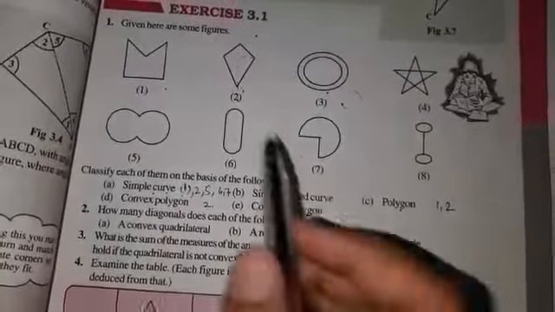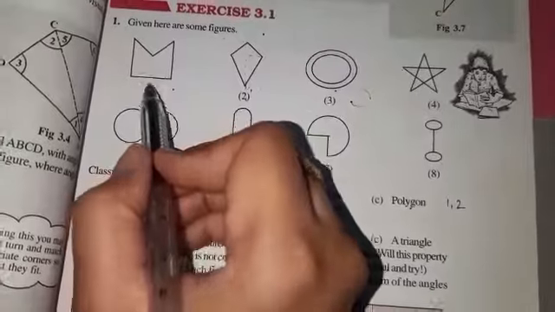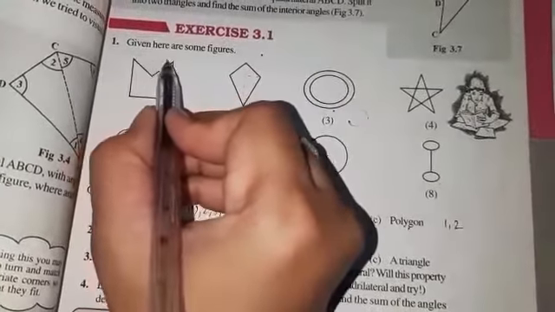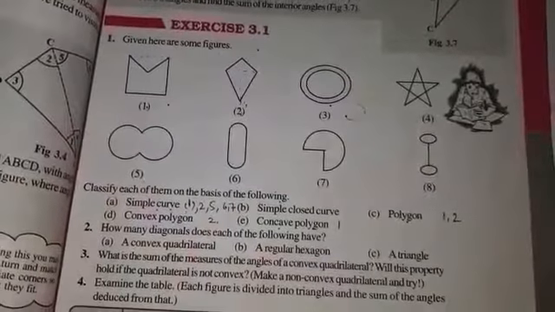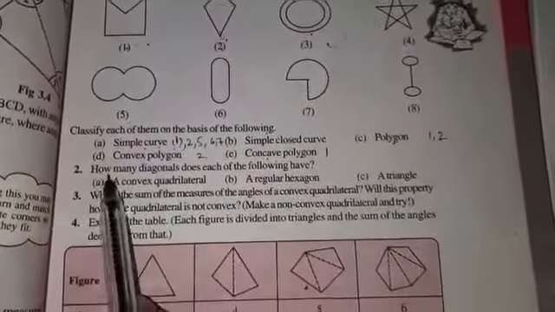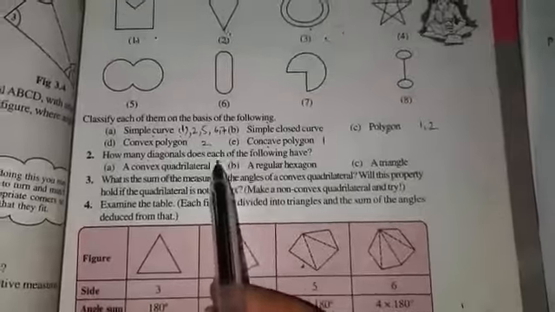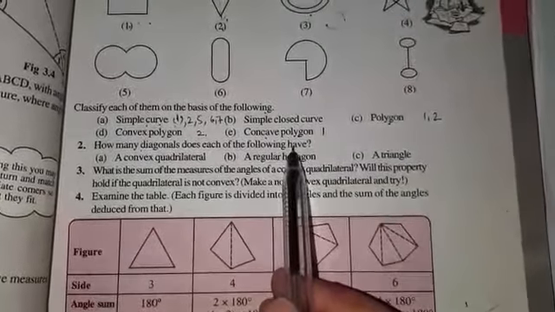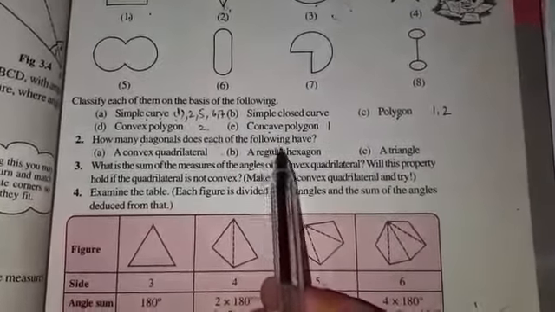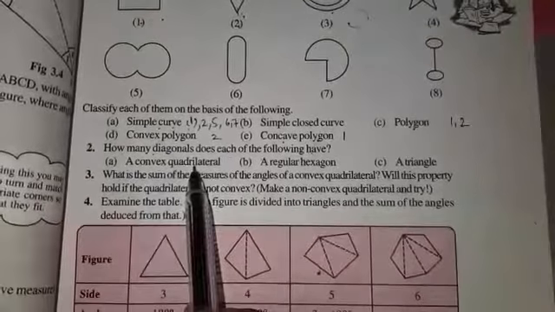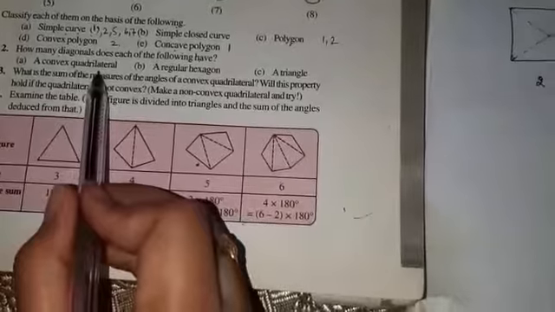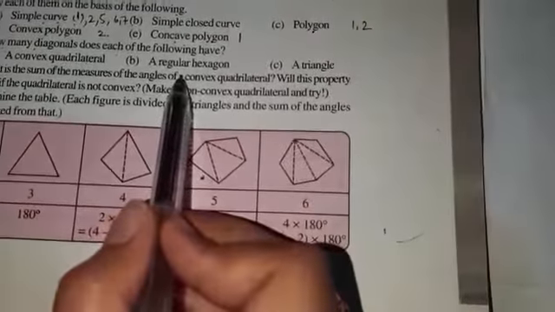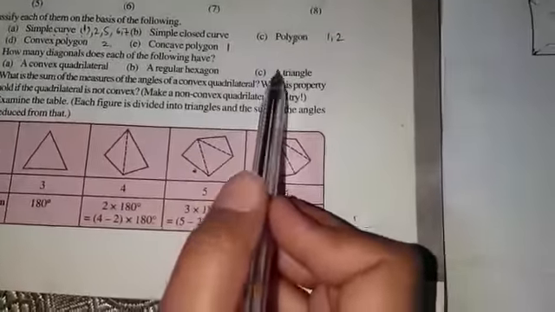Now concave polygon, this is a concave polygon because this diagonal will be outside the figure. So figure number 1 is a concave polygon. Now sum number 2, how many diagonals does each of the following have? We have to find the number of diagonals in the given figures. First part is a convex quadrilateral, next part is a regular hexagon, and third part is a triangle.